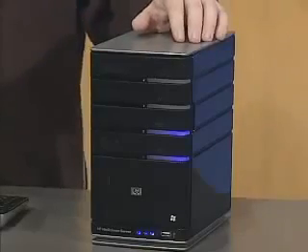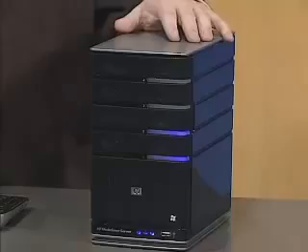Earlier this season, we looked at this, the HP Media Smart Server. Now, we looked at it from a digital living room concept for storing your pictures, your videos, and backing them up. Well, I want to return to the scene of the crime and have another look at the media server, but this time with the small business user in mind.